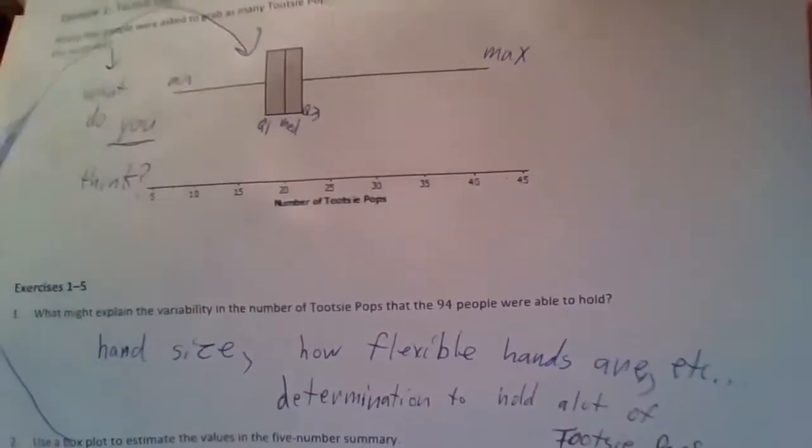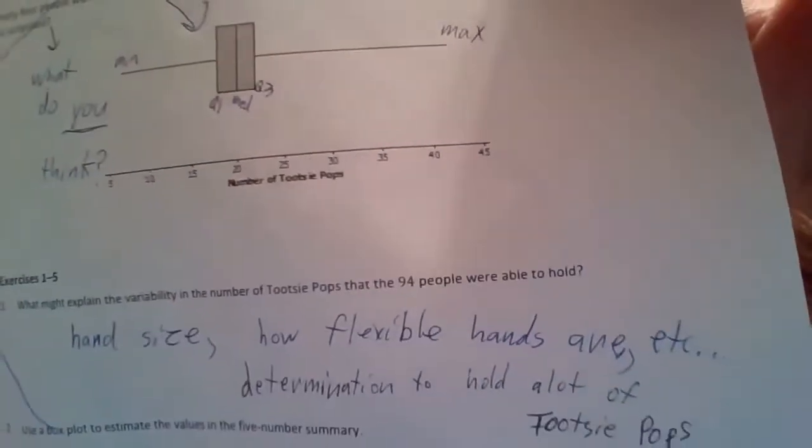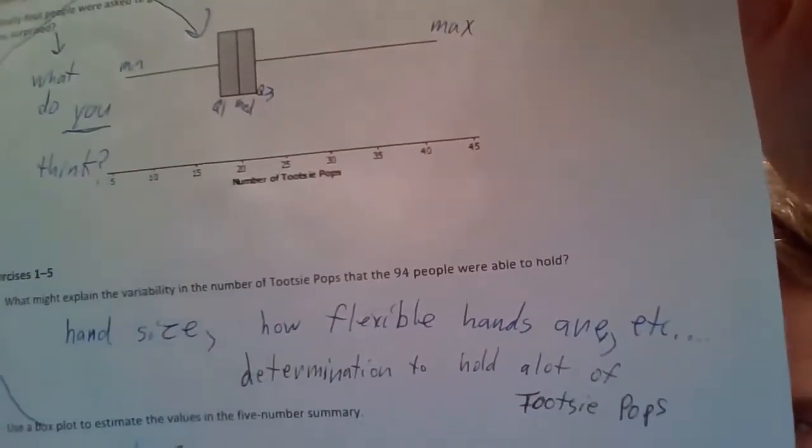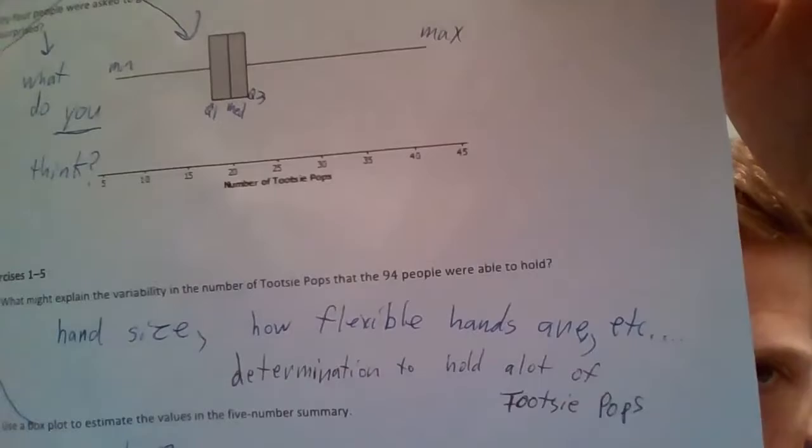So when we're just looking at the first question, that's just a few I put down. Hand size, how flexible the hands are, etc. Determination to hold a lot of Tootsie Pops. Several things. Y'all could probably come up with other ones too, but that's just kind of the ideas I had.